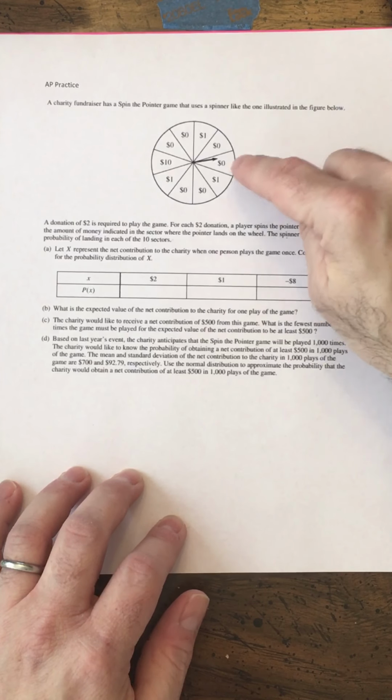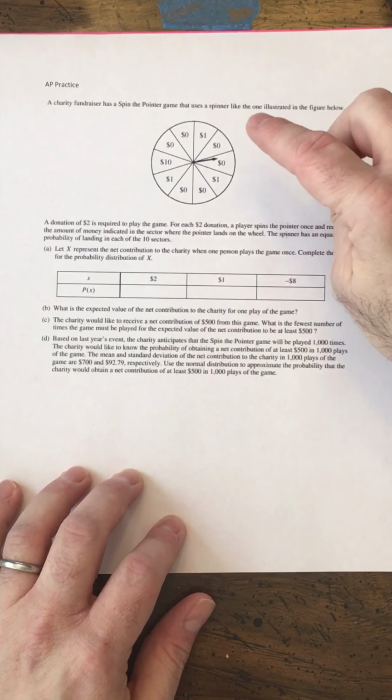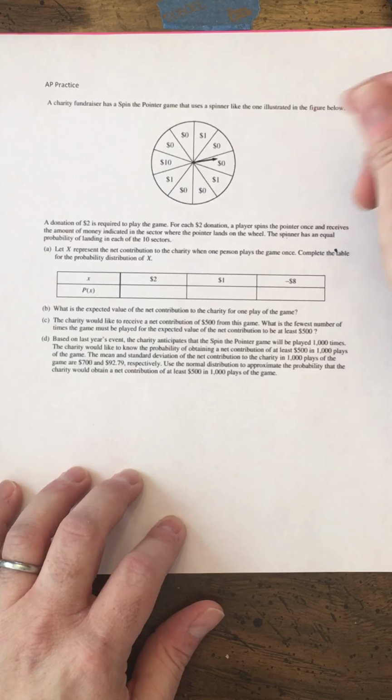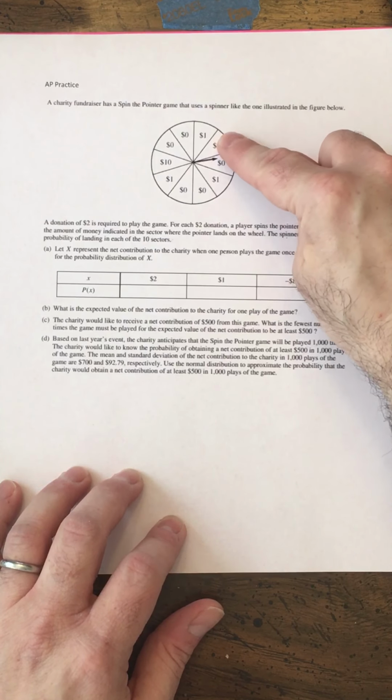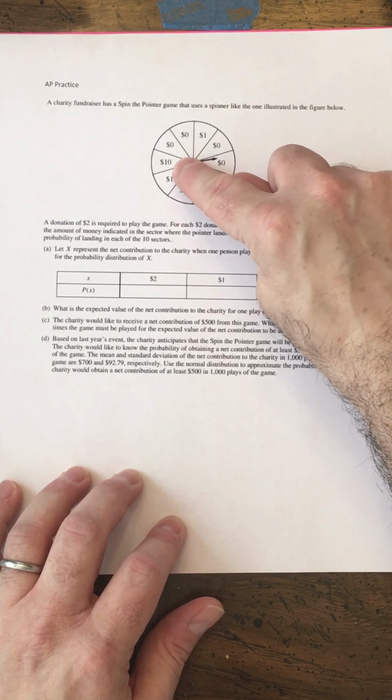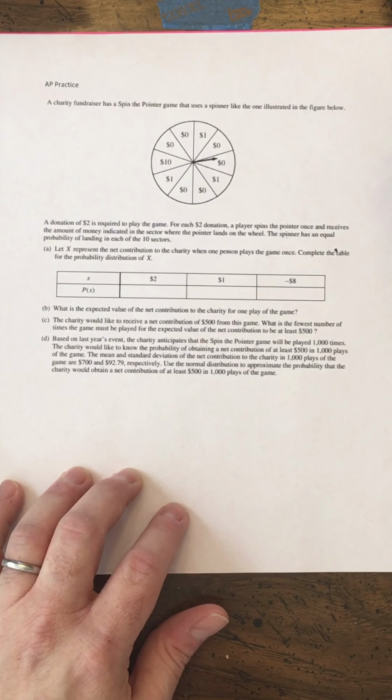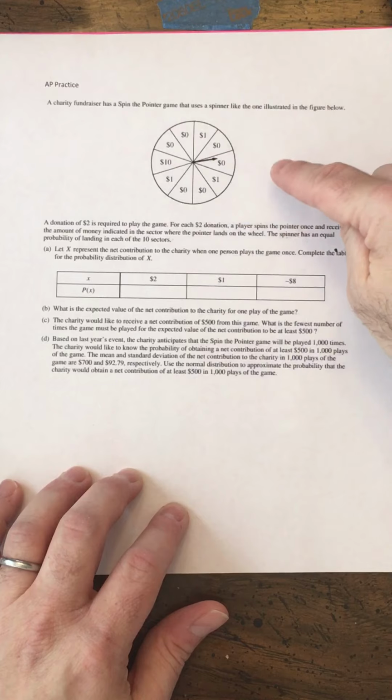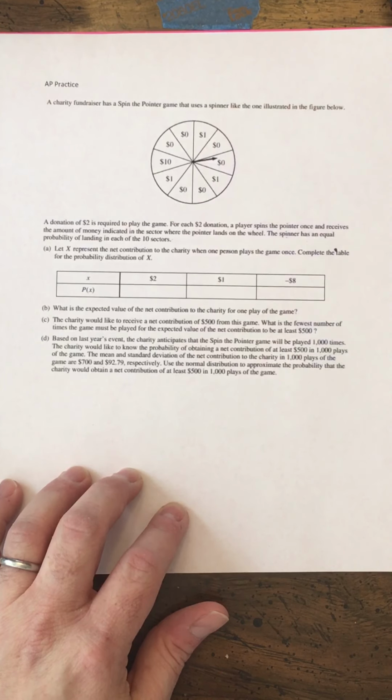Now, they're doing this for charity. So when you play for your $2, you could win nothing, you could win $1, or you could win $10. But we're going to look at it from the perspective of the charitable organization. If you win nothing, they make $2.